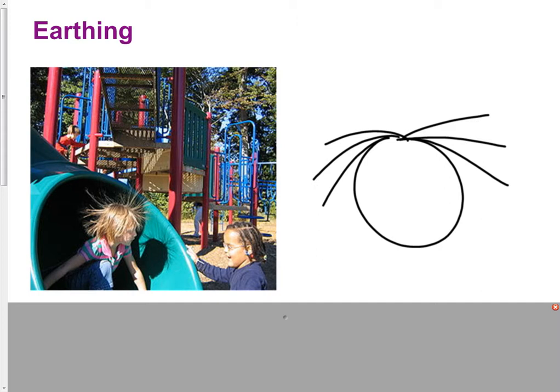Now this little kid on the left here has gained a net electric charge by rubbing himself or herself against this slide. How do we know the kid has a charge? Well, their hair is standing on end. Why is the hair standing on end? You've probably worked it out, but let's say the kid has gained a net positive charge by transferring electrons to the slide, for example.